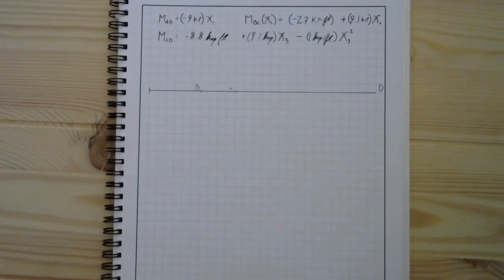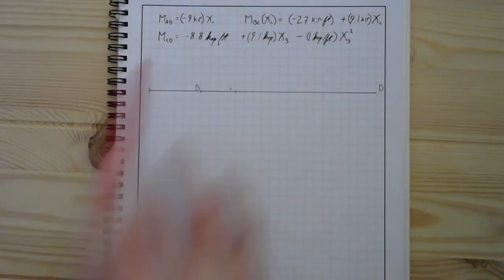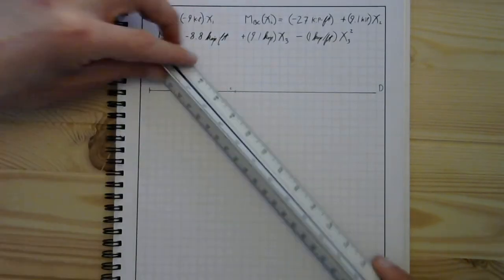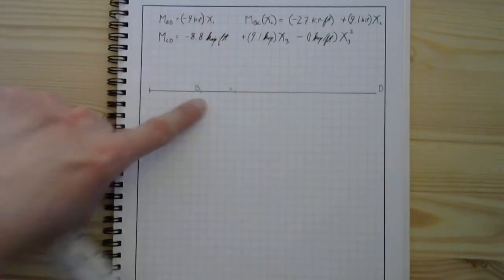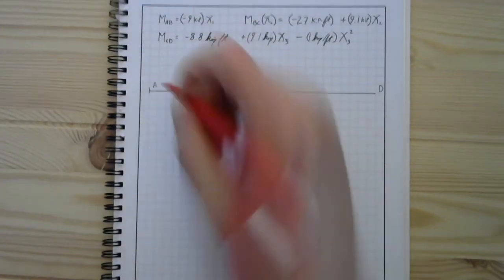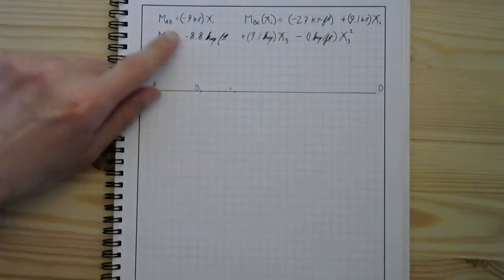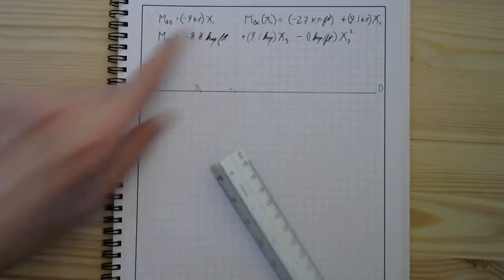Now that we have the functions for the moment, for all of them, we can now begin to lay this out. So from A to B, our moment diagram will be negative 9 times x1.